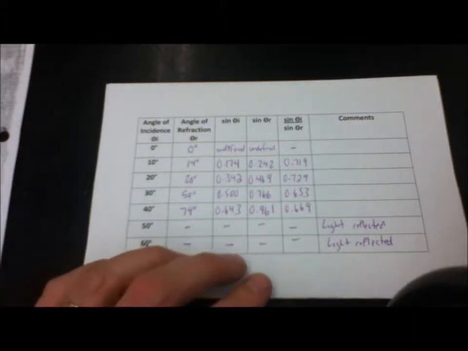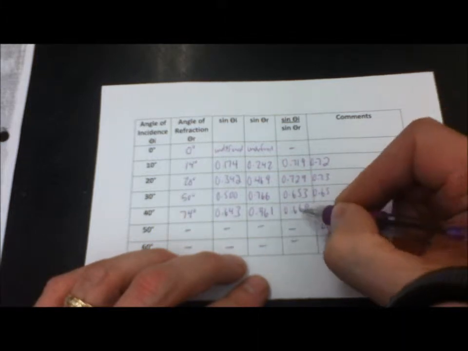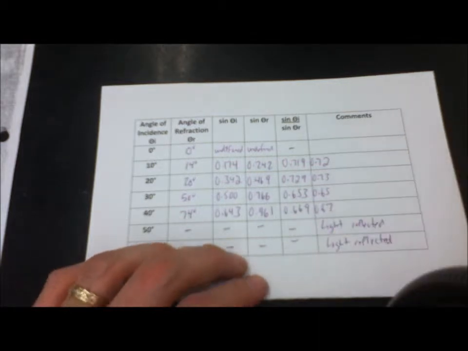Question 3: what do you notice about the ratio sine I over sine R for all angles of incidence greater than 0, and what is the value of the ratio? All right, so what we will do is round each of these. So 0.71 becomes 0.72, 0.72 becomes 0.73, 0.653 becomes 0.65, and then 0.669 becomes 0.67. All right, so we got some difference there, and that might have been just positioning the prism a little bit incorrectly, positioning the ray box just a little bit incorrectly, but we've got a bunch of values that are pretty close to one another, around 0.7.